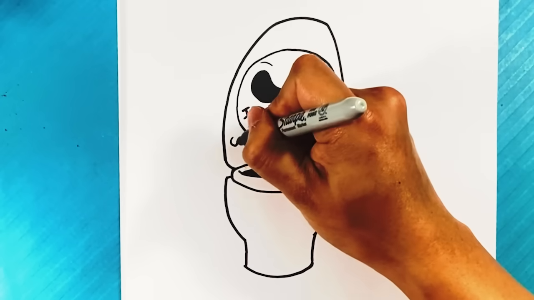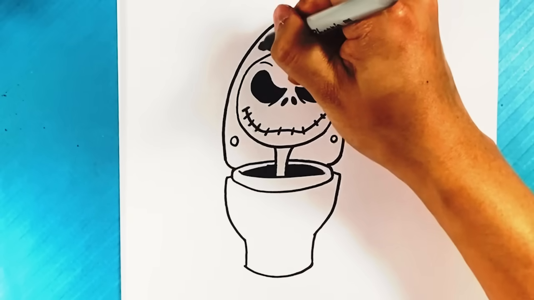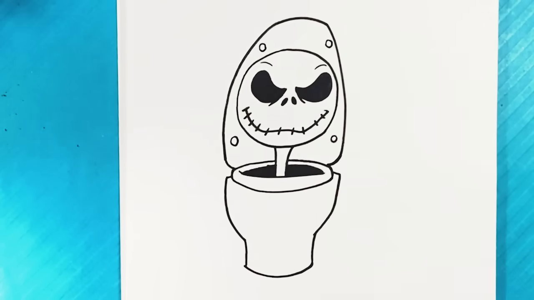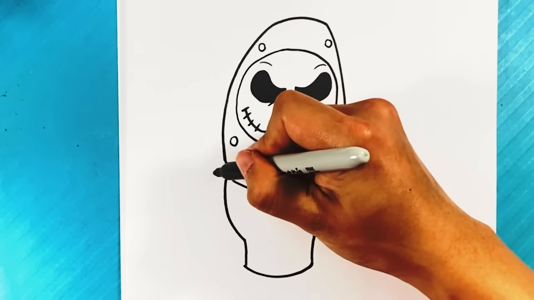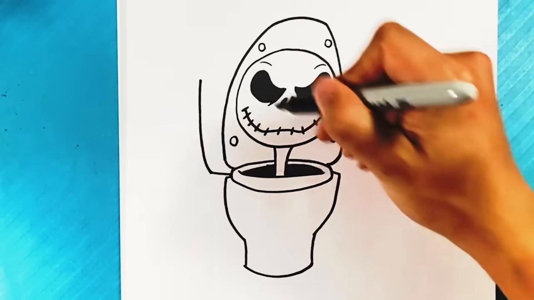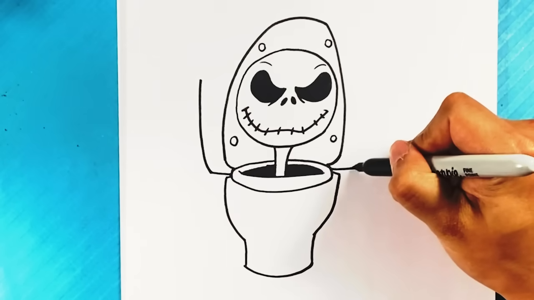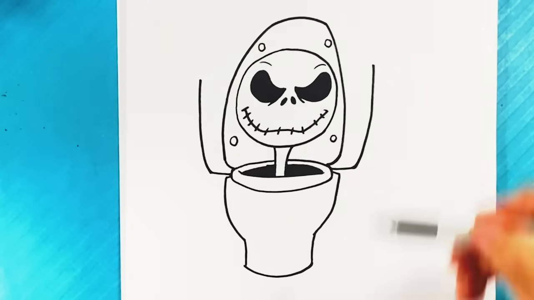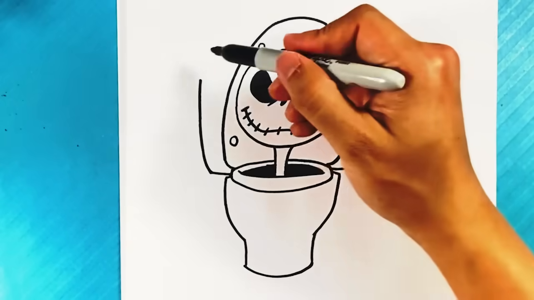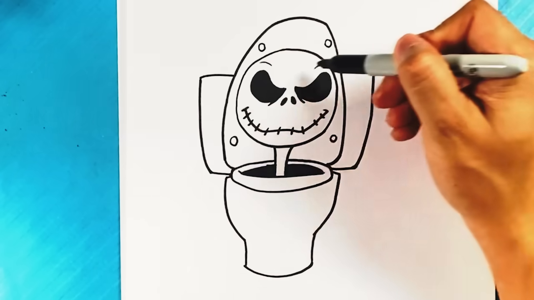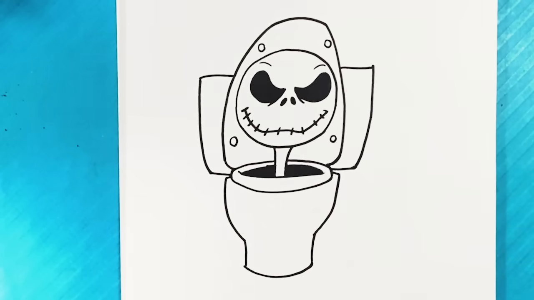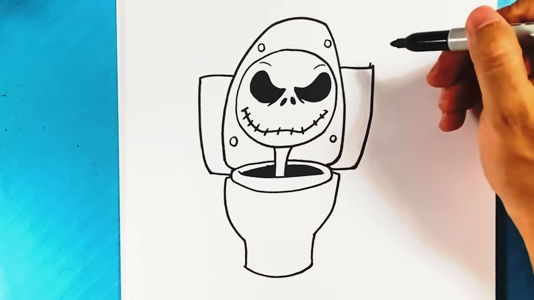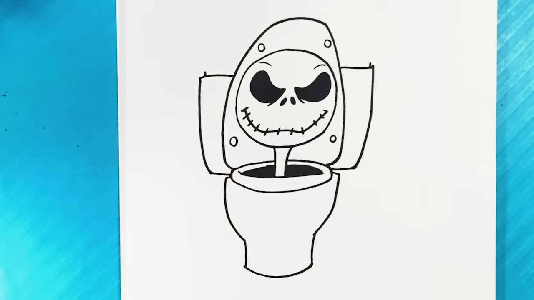Circle for the seat itself. Circle. Circle. Up over here. Up. Out over here. Up. Alright, that's kind of the back area of the toilet. Line across and try to catch it over here on this side. Line up, line up.